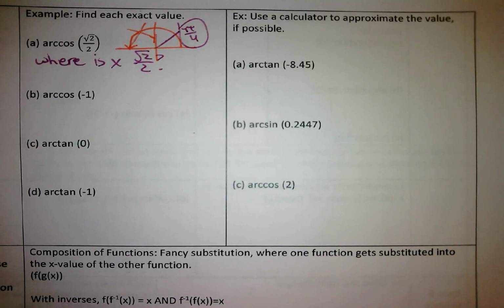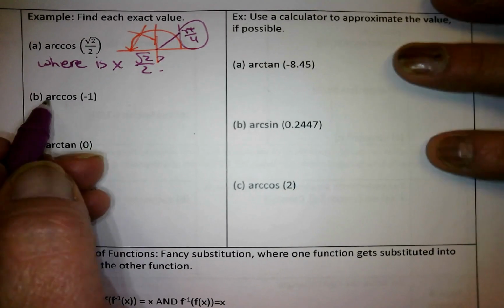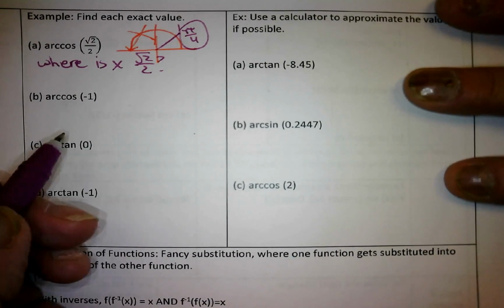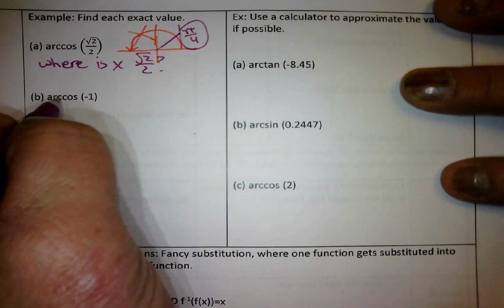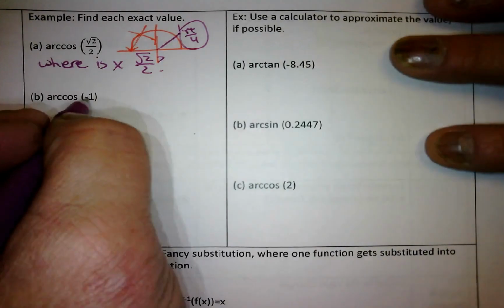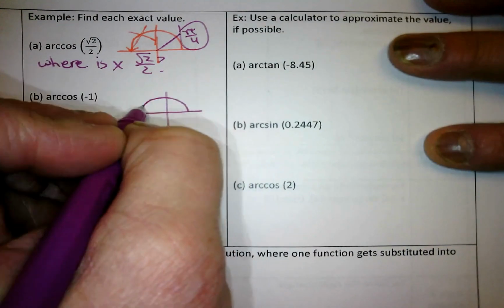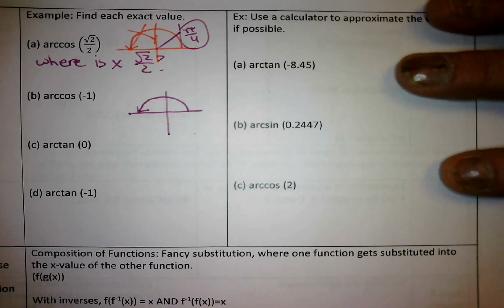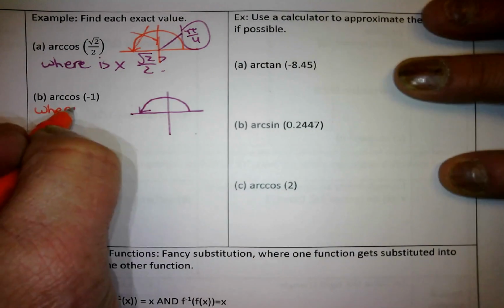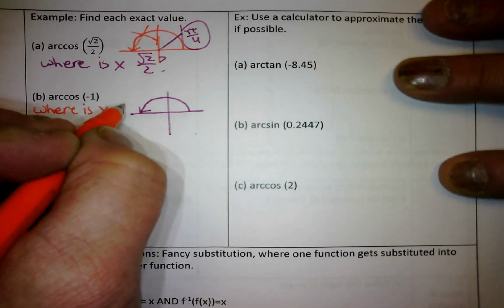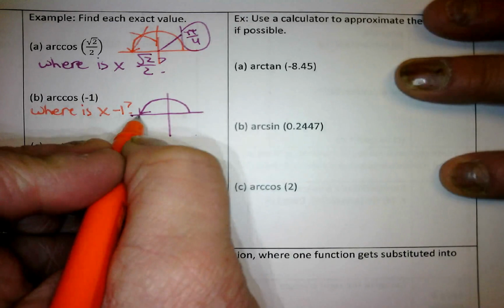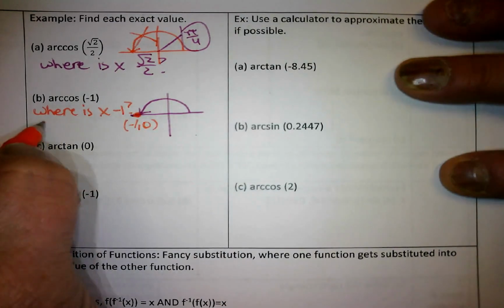Same thing here, arc cosine of -1. For arc cosine of -1, we're using cosine, so it's from 0 to pi. And we want to know where x is -1. Well, x is -1 right here at -1, 0. Okay, so the answer is pi.